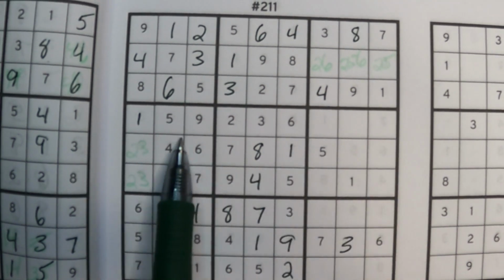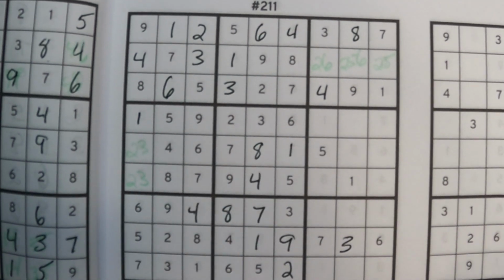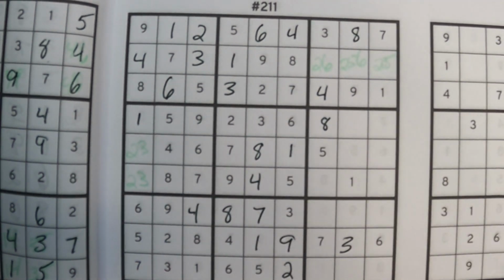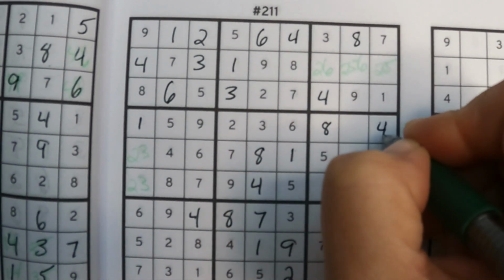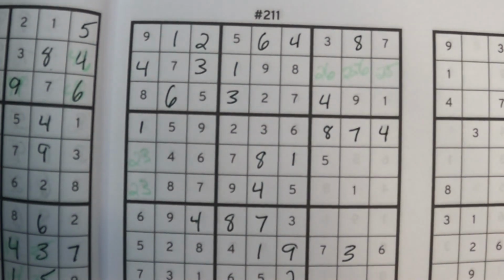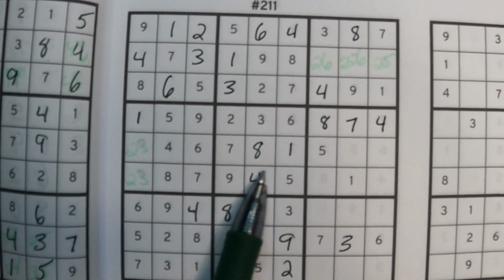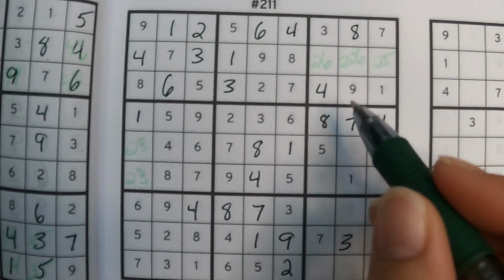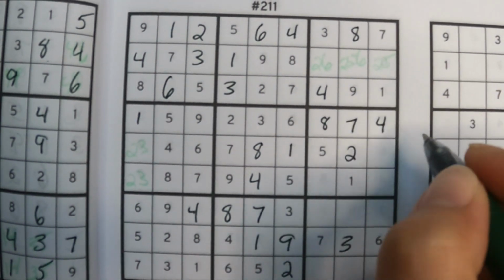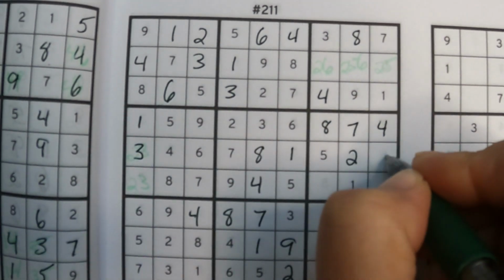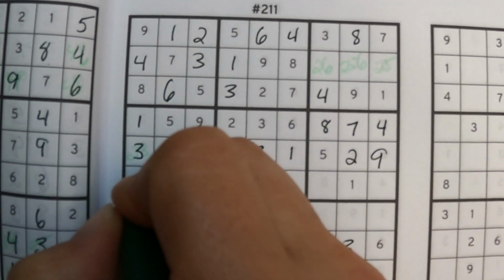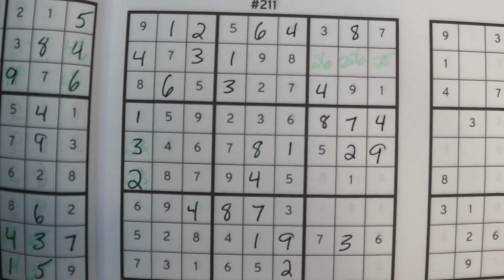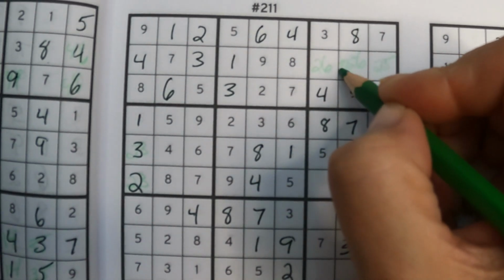So for this row now, we're missing 4, 7, and 8. We've got a 4 and 7 here, so this is our 8. And a 7 here, so 4, 7. For this row, we're missing 2, 3, and 9. We've got a 3 and 9 here, so this is our 2. That makes this our 3 and our 9, and that 3 makes this our 2. And we can get rid of this 2 now.